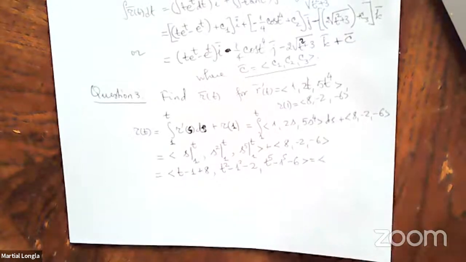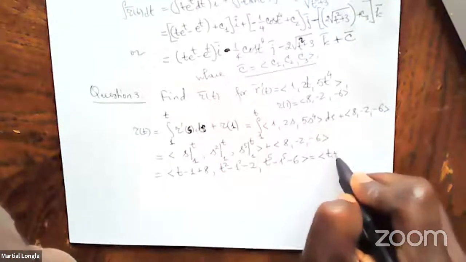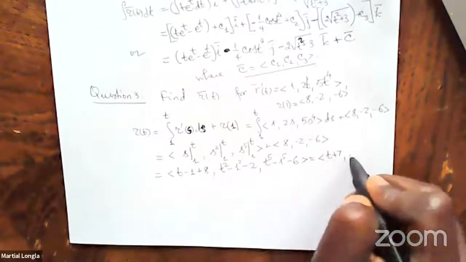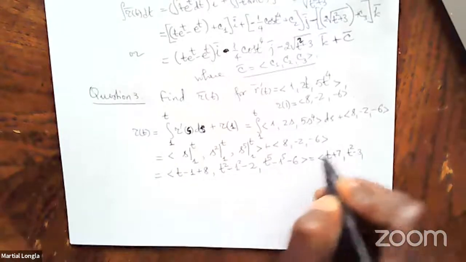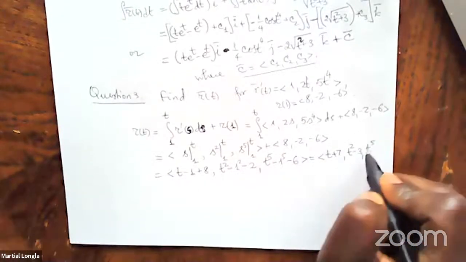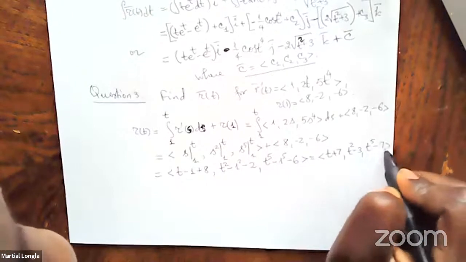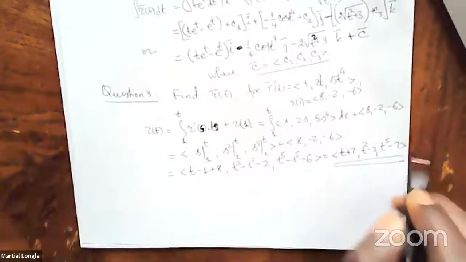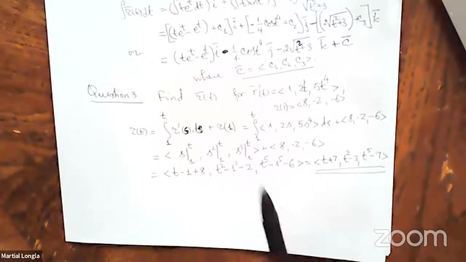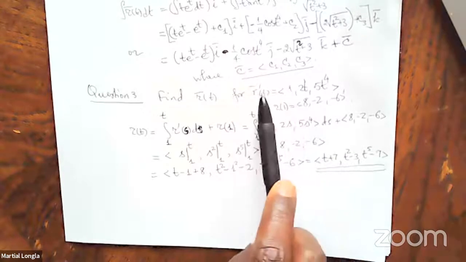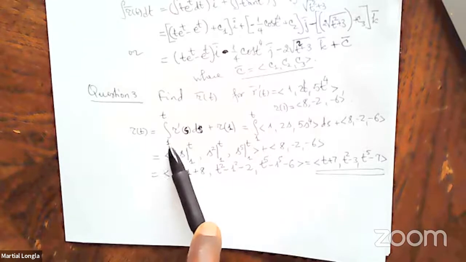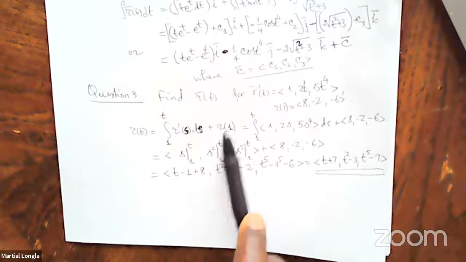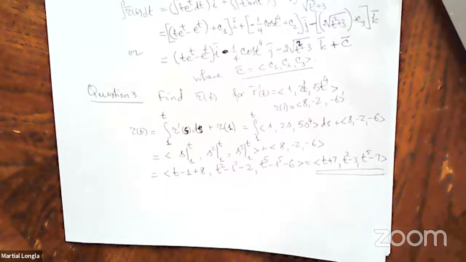And that is equal to t plus 7, t squared minus 3, t to the fifth minus 7. That's it. And what you need to learn there is to know that when you have an initial value and a derivative, the function is obtained as integral from the initial value to t plus the value at the given time.